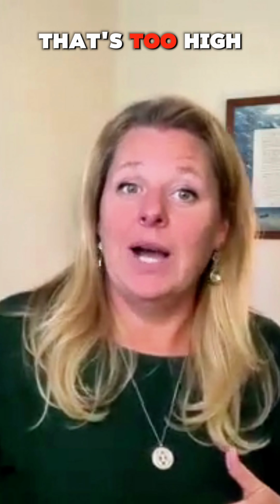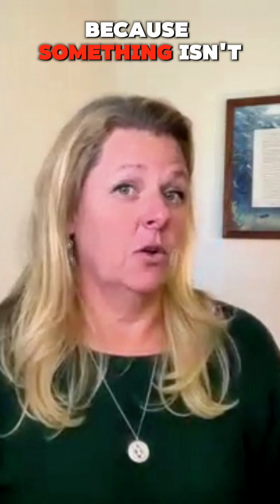So if you're presenting with those symptoms and you go to traditional doctors and traditional labs, and maybe your test is 3.5, which falls within range, but actually that's too high. And that could be a sign that your brain is yelling at the thyroid basically to do a better job because something isn't quite right.